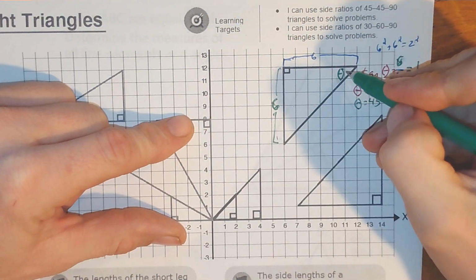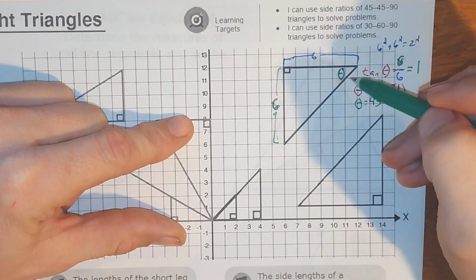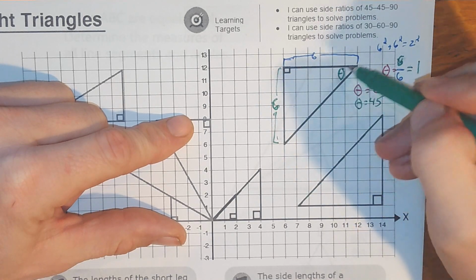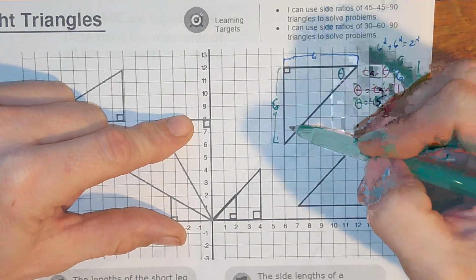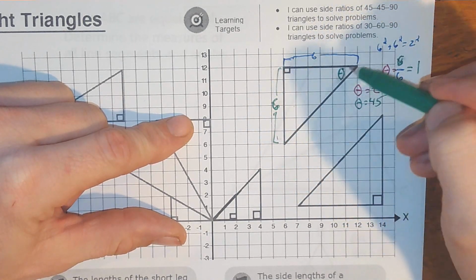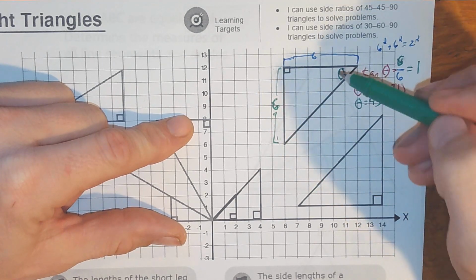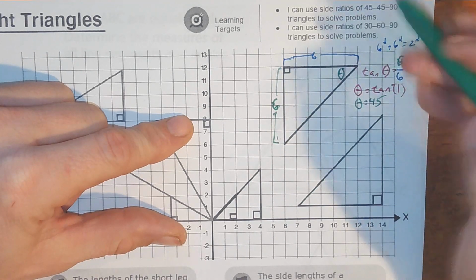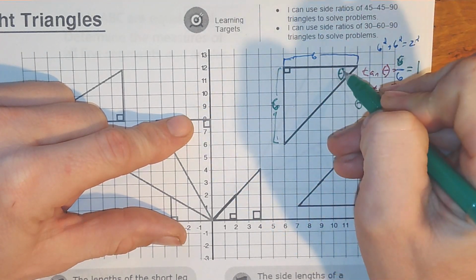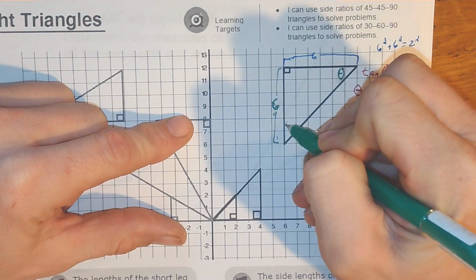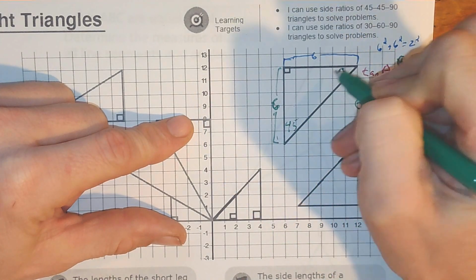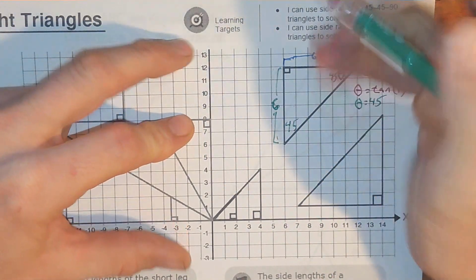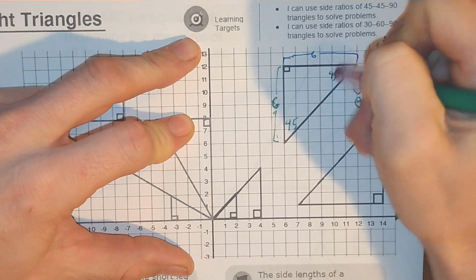Well, if this is 45, that is 90. My leftover two angles have to equal 90. Excuse me, these two angles have to equal 90. 45 plus 45 equals 90. So this has to equal 45. So these two angles are 45. This is a 45, 45, 90 triangle.